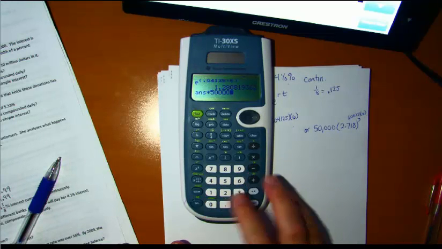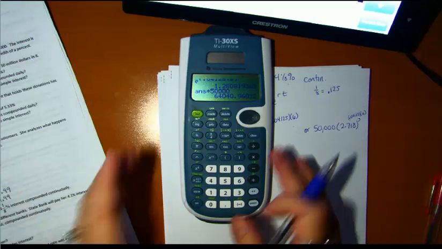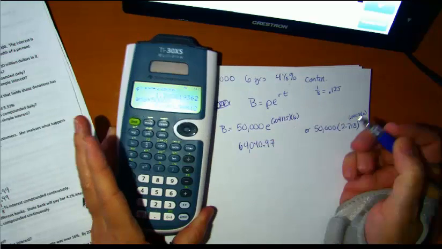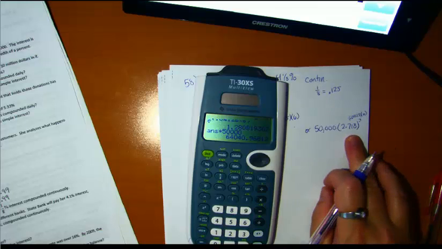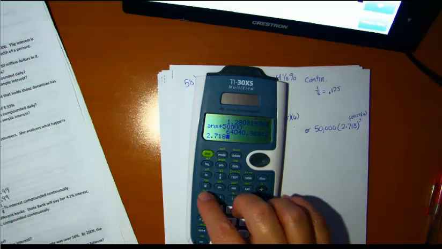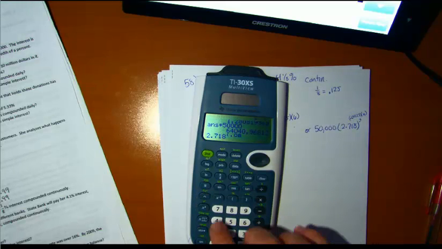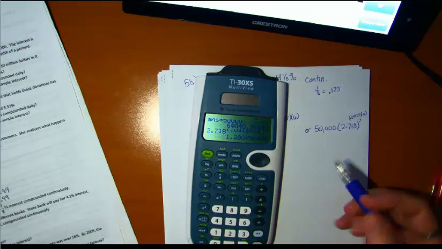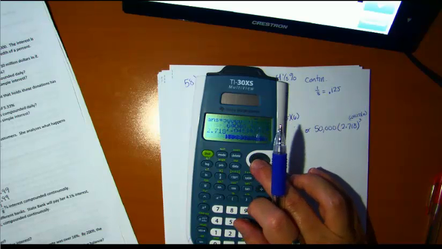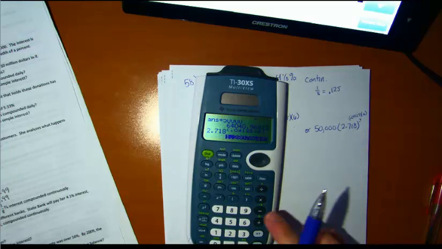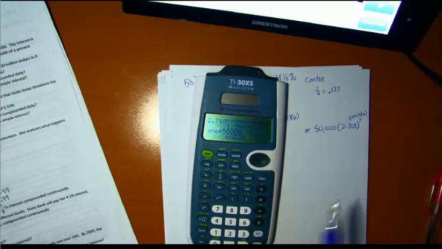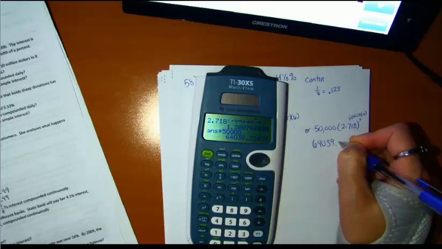Okay. This actually, using the calculator button, is going to be the more accurate. E is about 2.718. So if you don't have the calculator button, you do 2.718 raised to the exponent of 0.04125 times 6. If you look, 12808 versus 12807, it's just slightly off. Then you multiply that by 50,000.